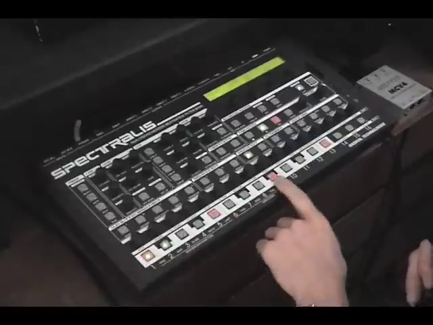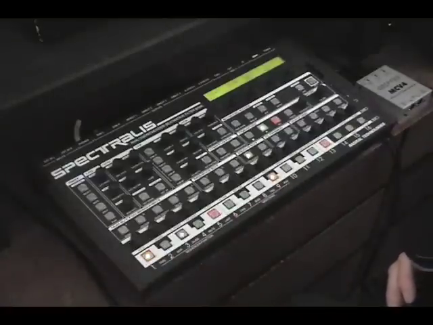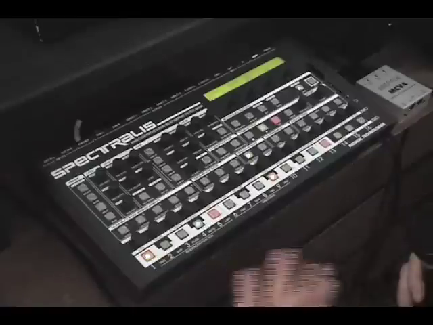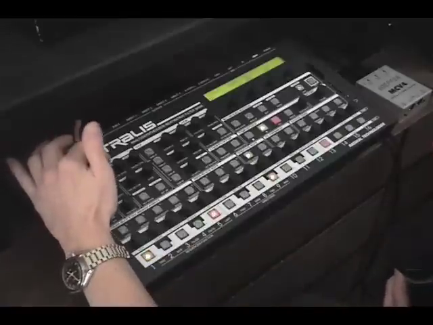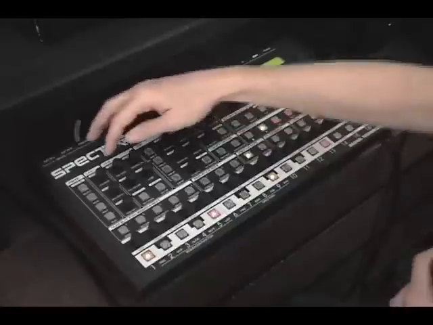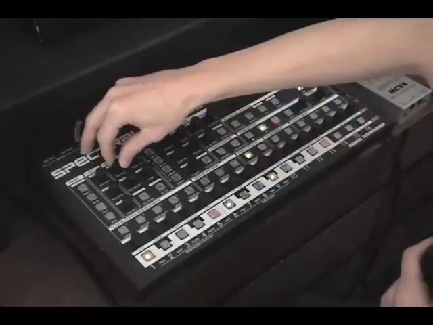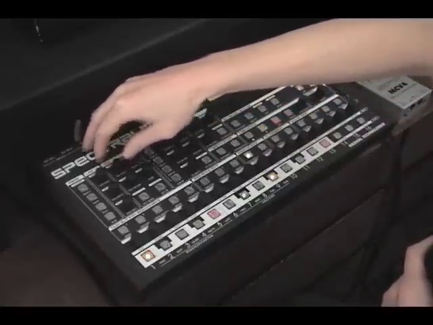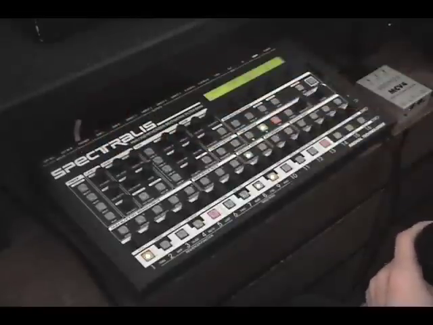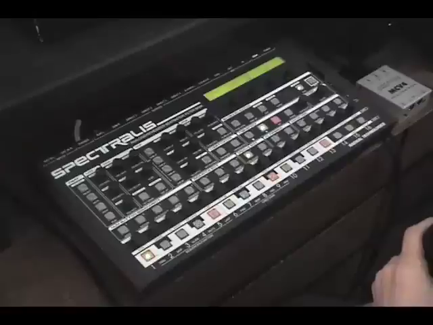So let's drop those in. Here's our kicks. To select a different sound, your VCO is where you go. The VCO knob, you can dial to cycle you through all the different sounds in that category of kick.